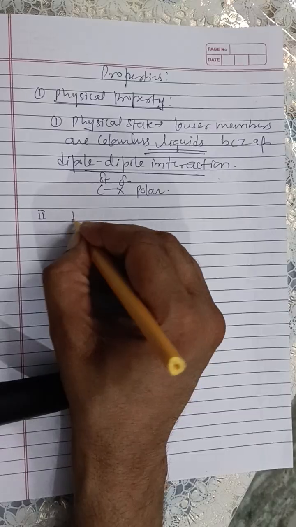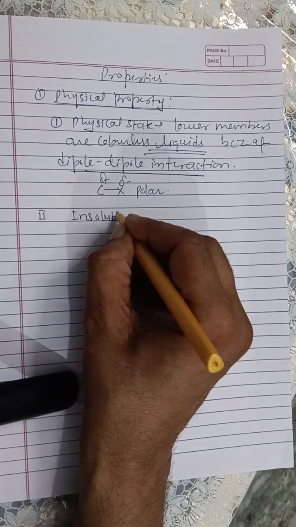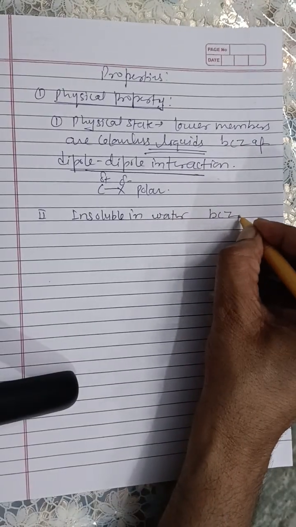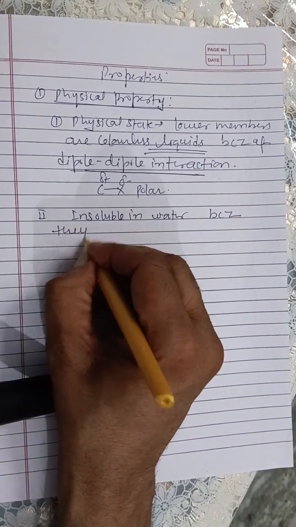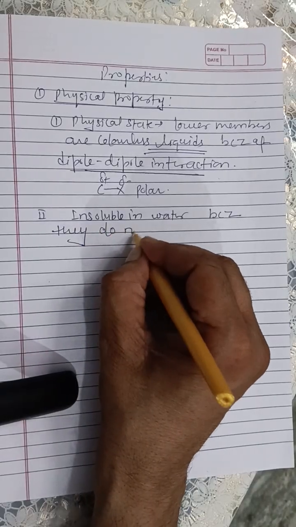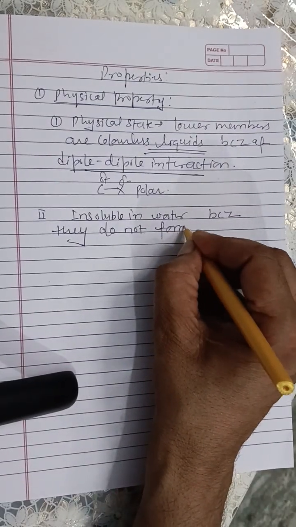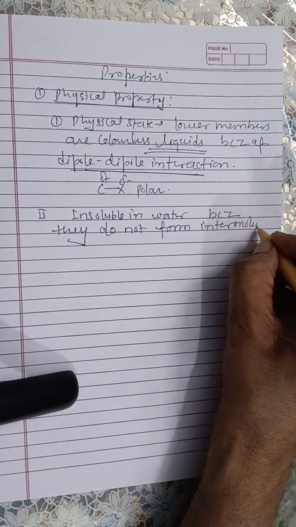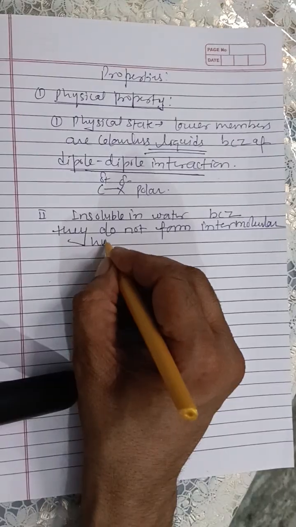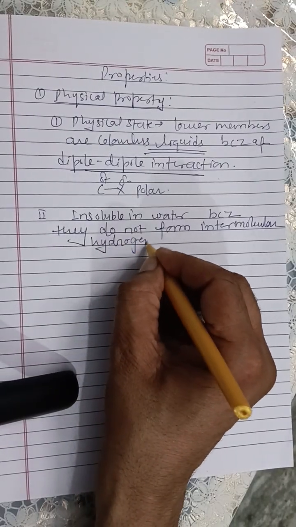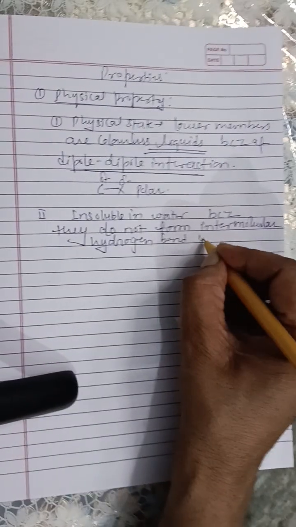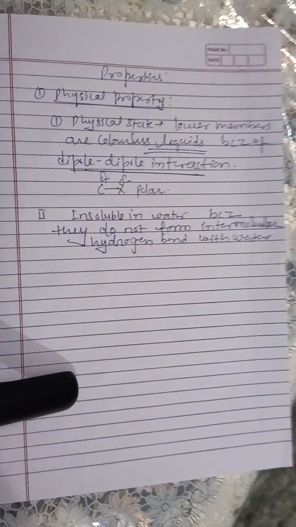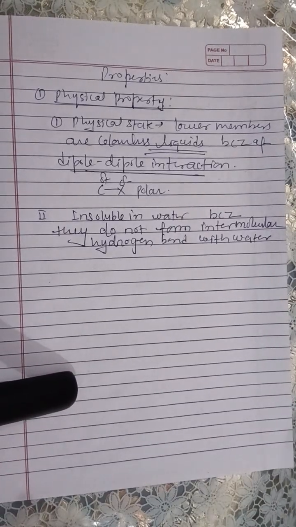Second, insoluble in water, because they do not form intermolecular hydrogen bond with water.